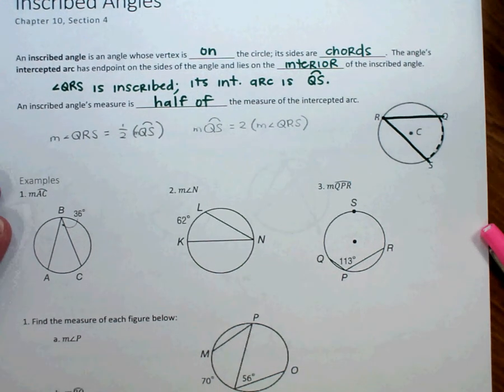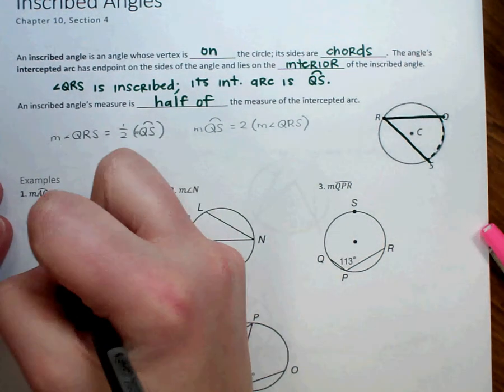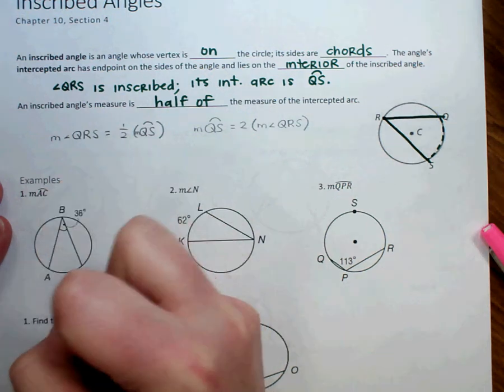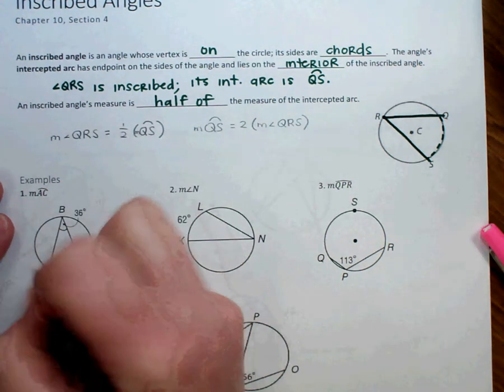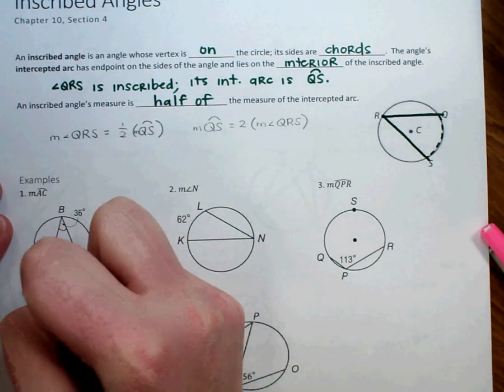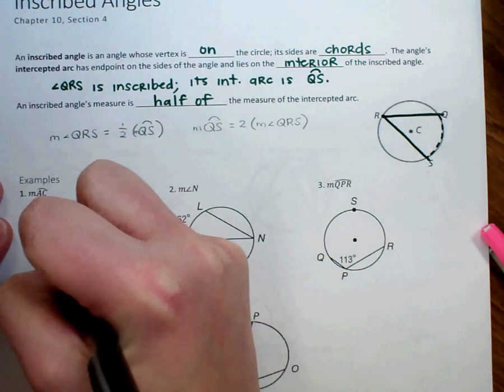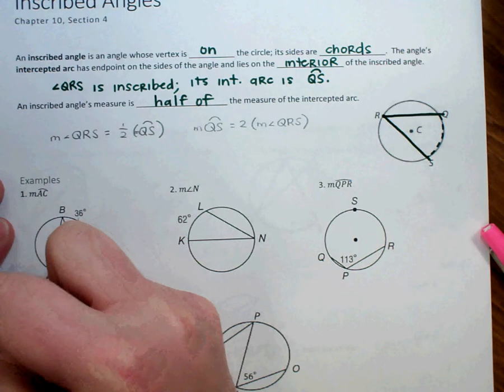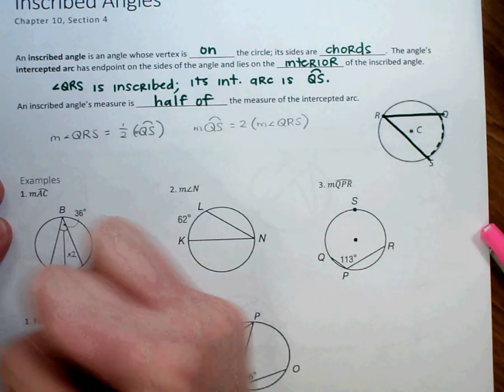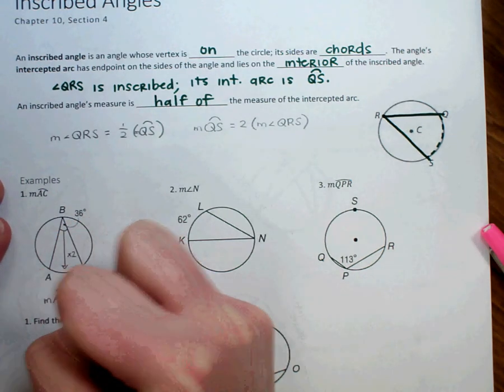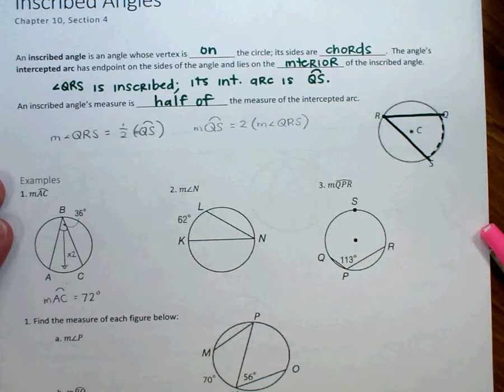The angle is half of the arc. So if we're looking for the arc, to go from angle to arc, we multiply by 2. So the measure of arc AC, 36 times 2 is 72 degrees.